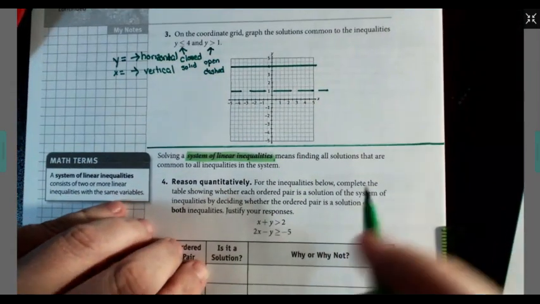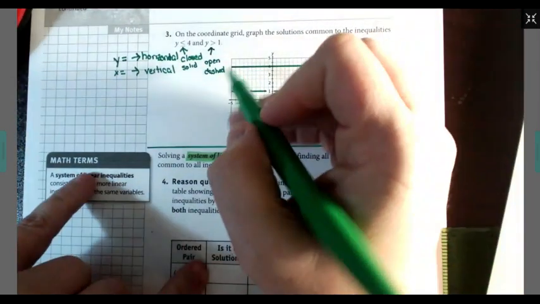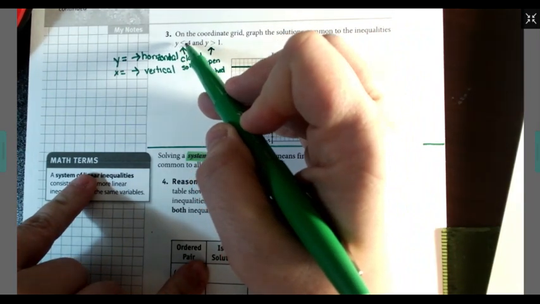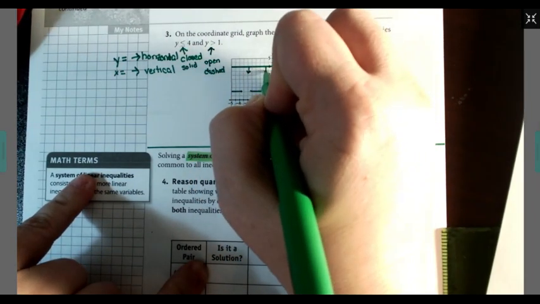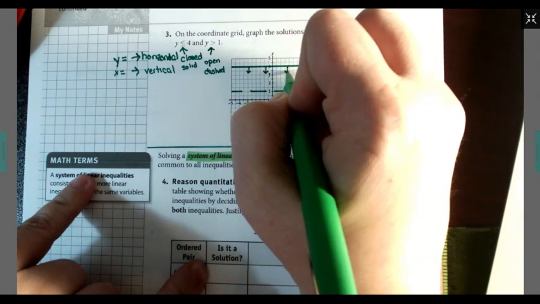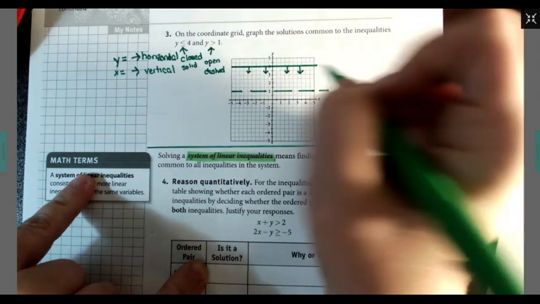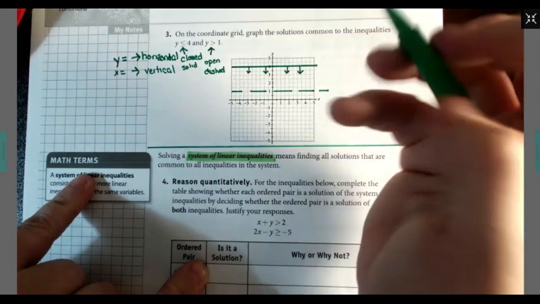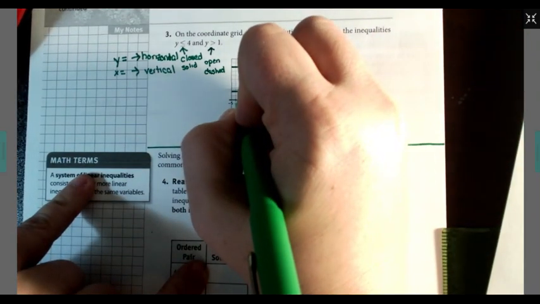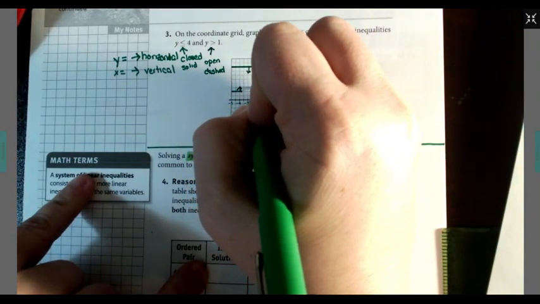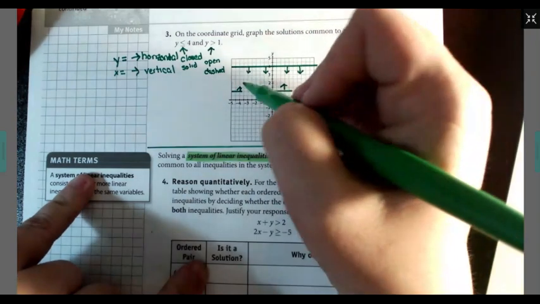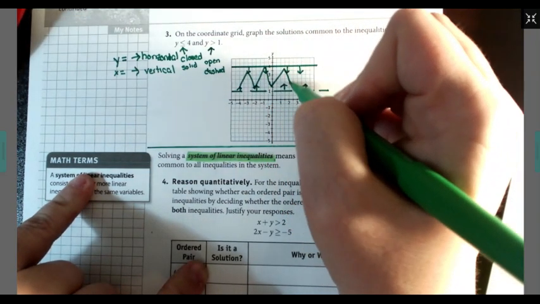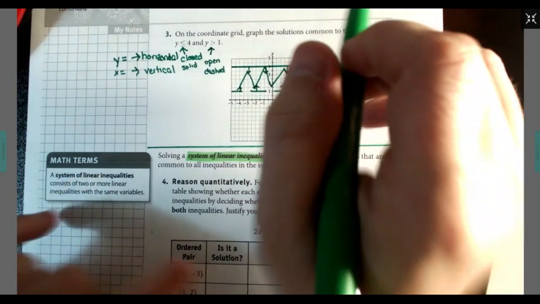Now, this says y is less than or equal to 4, so that would include numbers smaller than 4, whereas this says y is greater than 1, so that's going to include all numbers bigger than 1. So everything in between here would be shaded.